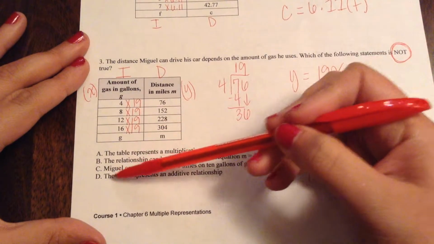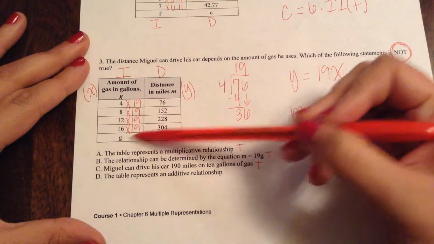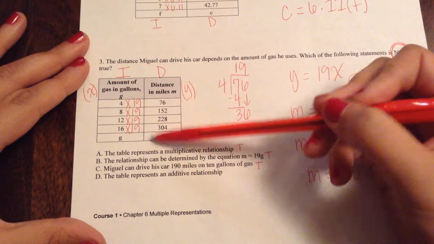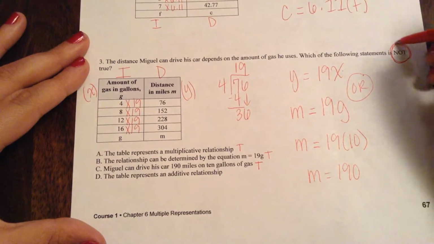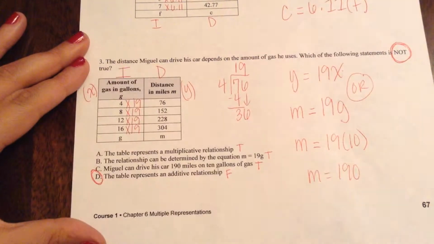And the last one, the table represents an additive relationship. Well, I know it's not additive because we just said it was multiplicative. We're multiplying by 19, so the only one that is not true, this is false, is D.